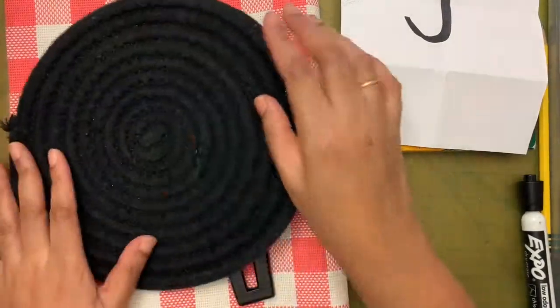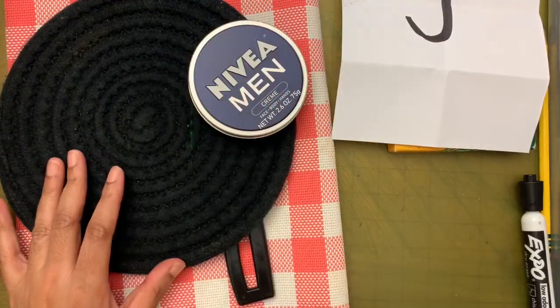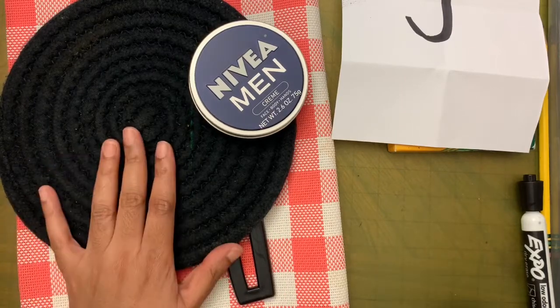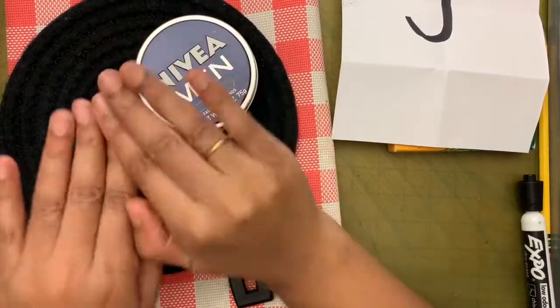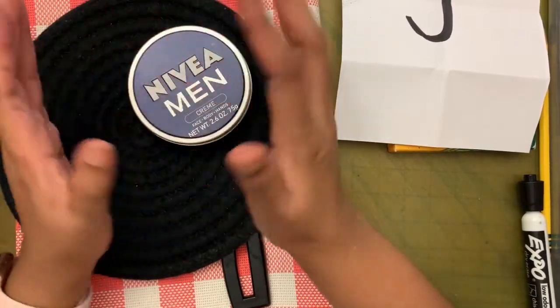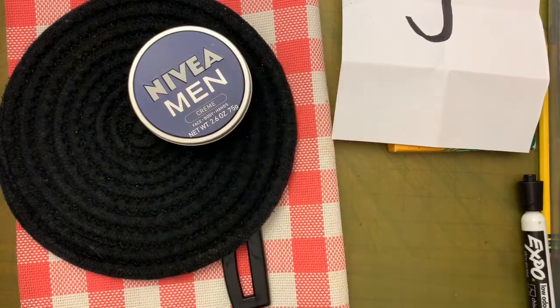Here I have something that is bumpy. So when you are going around looking for things to make the texture, see that it is flat. Can you see this is flat? If it is curvy, it won't be easy to make a texture with. Let me show you an example.